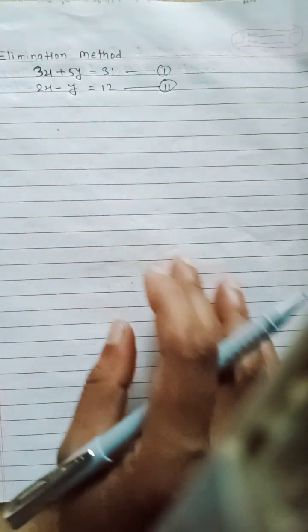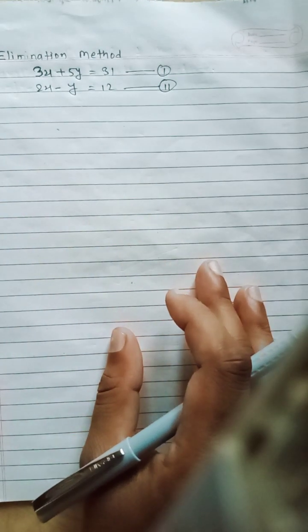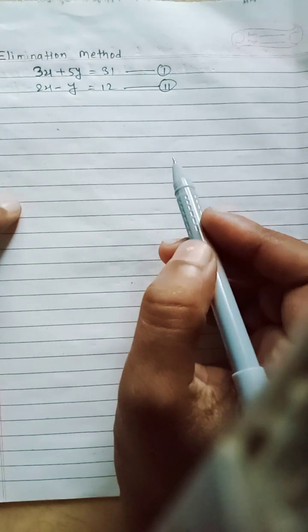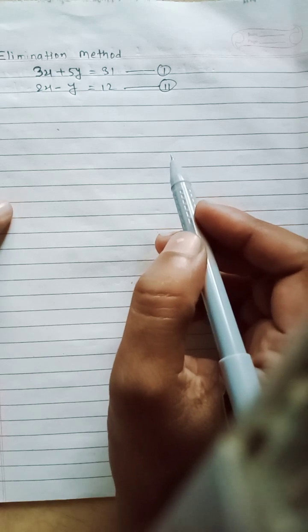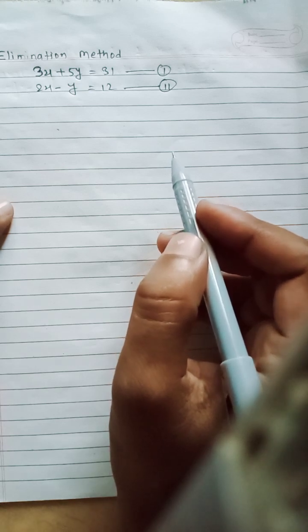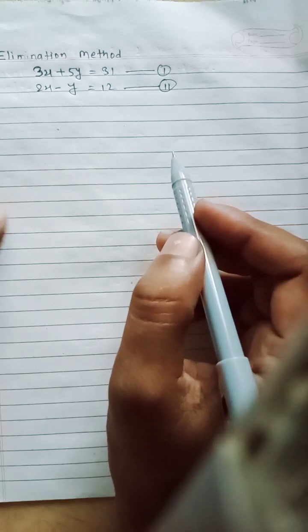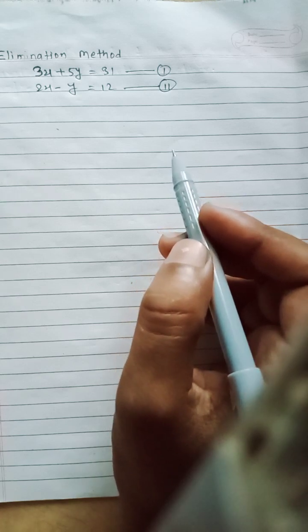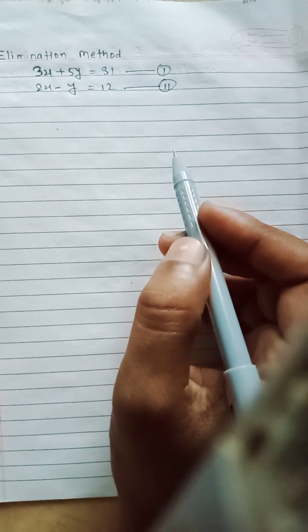Dear student, today we discuss the solution of a system of equations. There are different methods to solve a system of linear equations, like the substitution method, matrix method, graphical method, Cramer's rule, row equivalent method, cross-multiplication method, and elimination method. One of them is the elimination method.